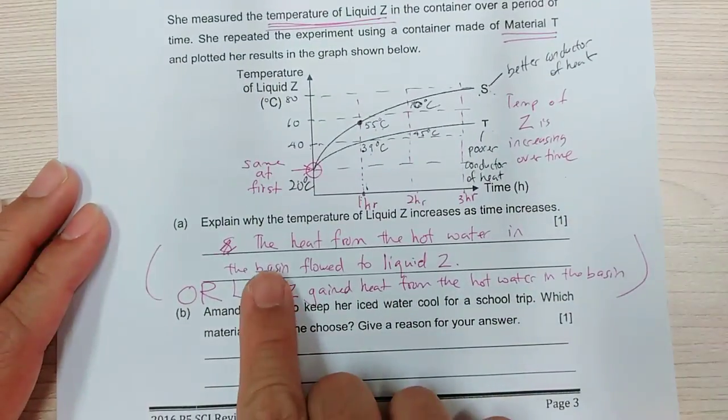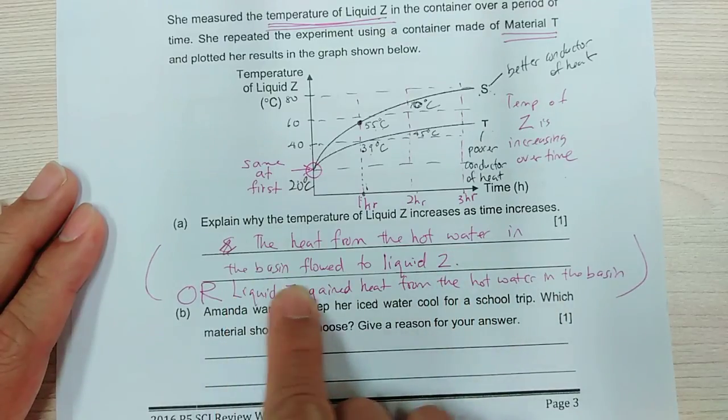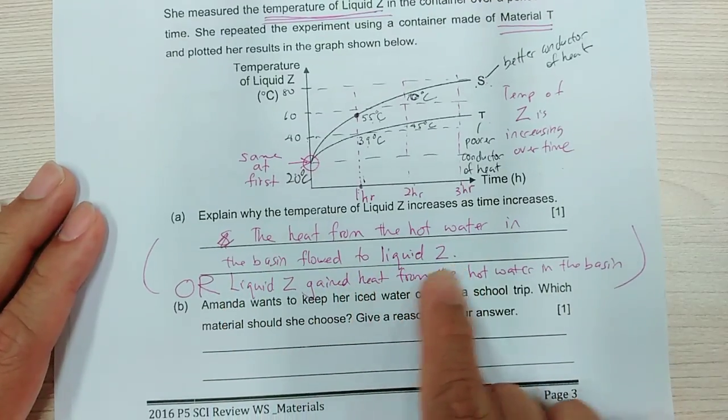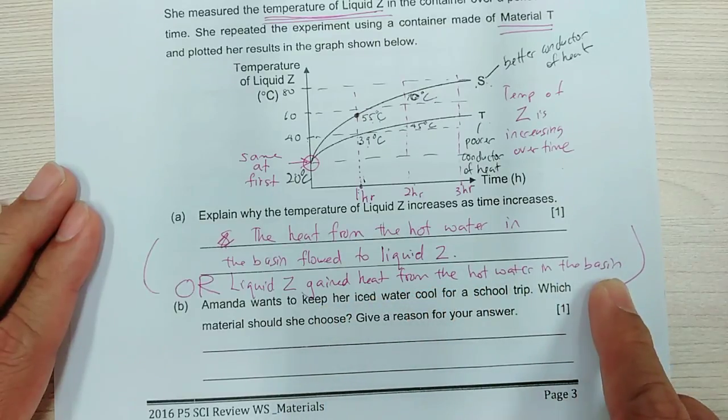So there are two ways you can answer this. You can either say the heat from the hot water in the basin flowed to liquid Z, or you can say liquid Z gained heat from the hot water in the basin.